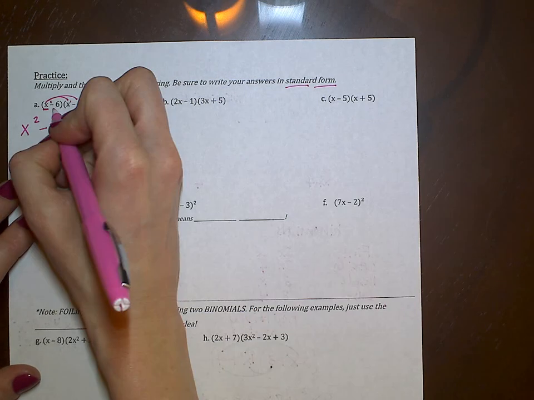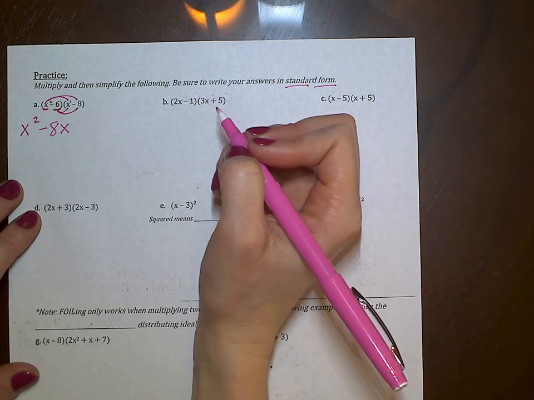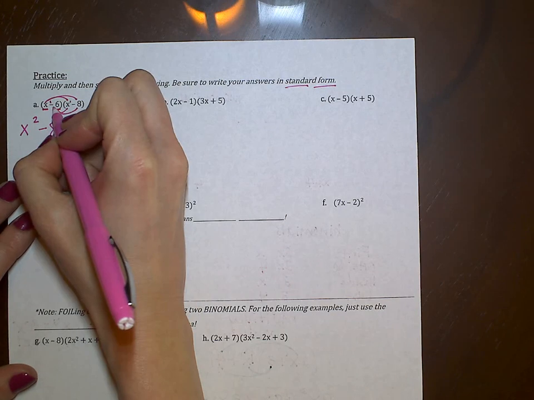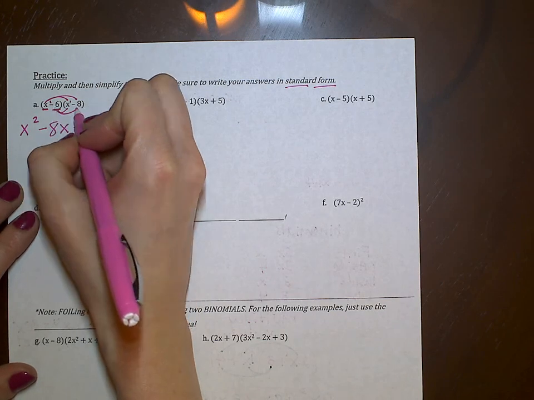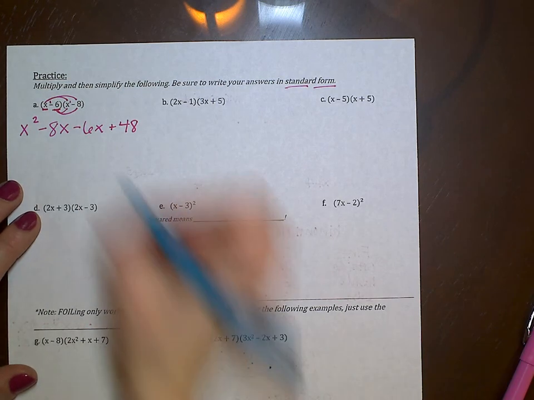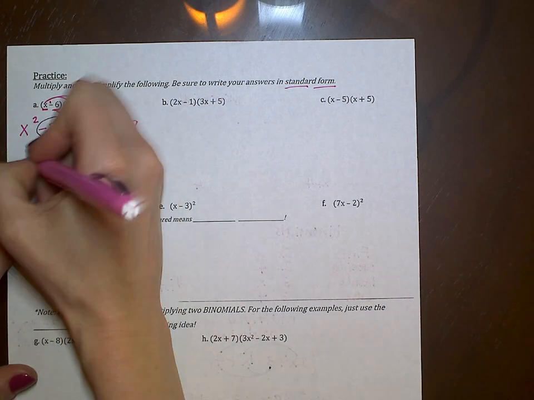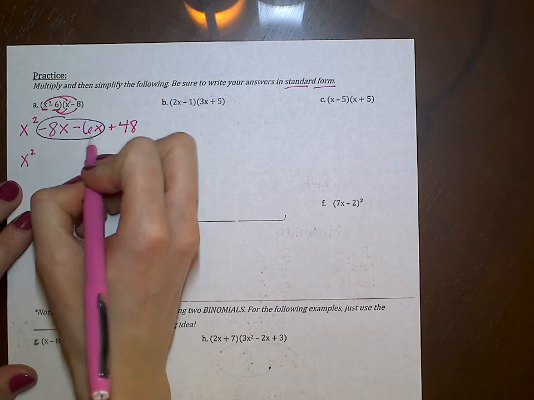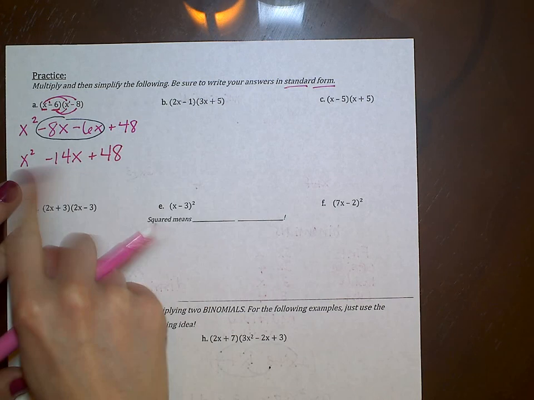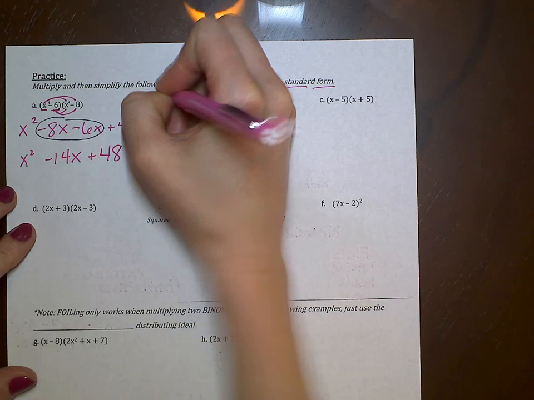Now I'm going to take the negative 6, take the sign with it, and I'm going to distribute that to the second group. So negative 6 times x is negative 6x. Watch your signs here. Negative 6 times negative 8 is a positive 48. Be careful with your signs. Then I can go ahead and put those x's together. So negative 8 minus 6 is negative 14 x's. Plus the 48, that would be my answer. All right, I want you guys to go ahead and try example B.